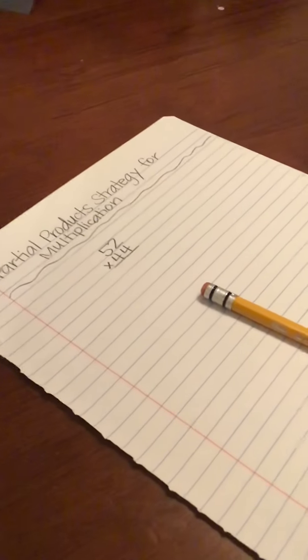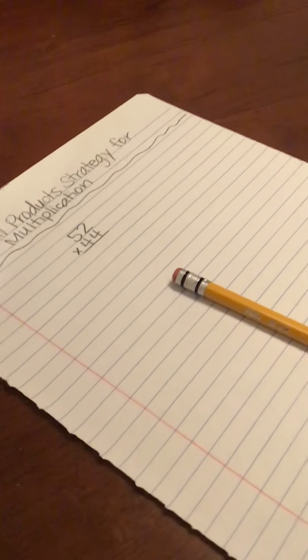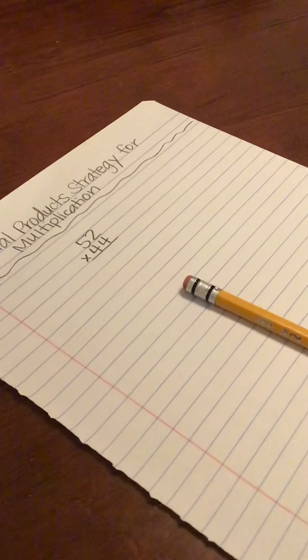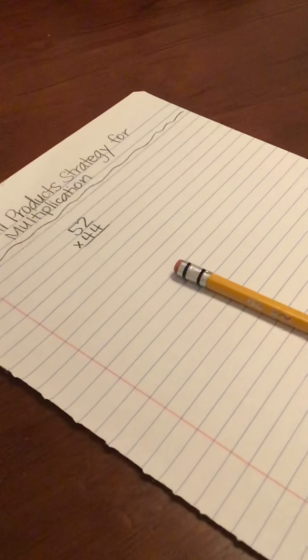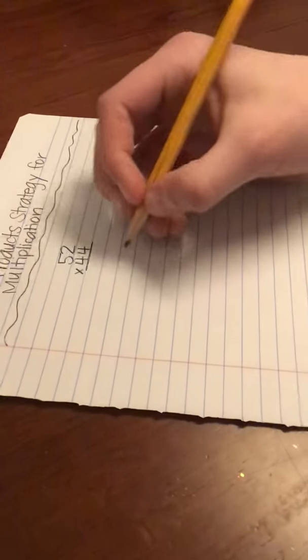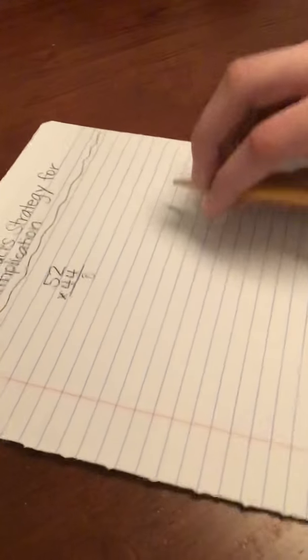So we have our problem set up vertically, 52 multiplied by 44. We're going to start by multiplying each digit of the second factor by each digit of the first factor. So we're going to start in the ones place, and we're going to multiply the 4 times 2 to get 8.